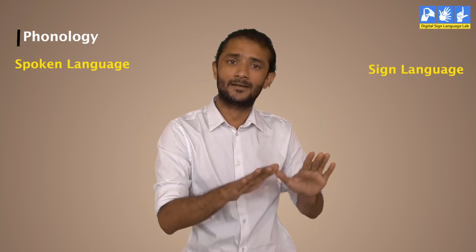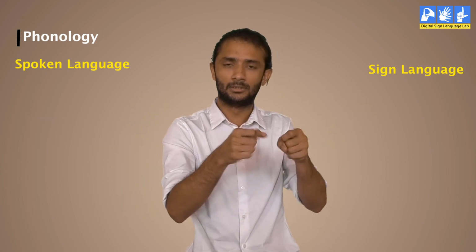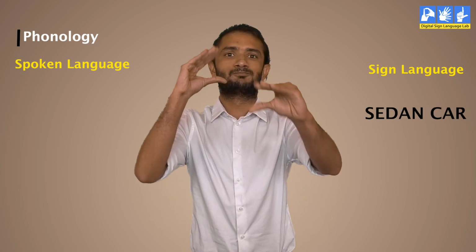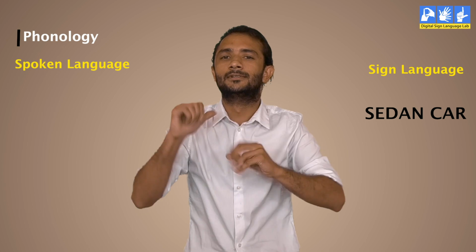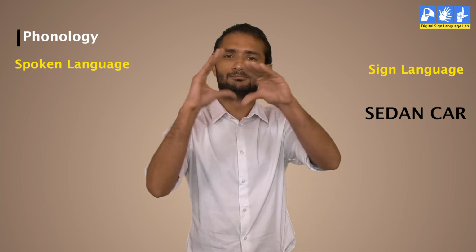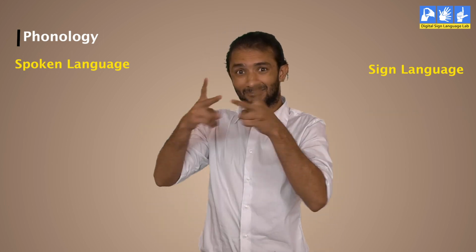Also, in sign languages, the sign for car is a free morpheme, but adding its feature is a bound morpheme. In both languages, spoken and sign, adding bound morphemes to free morphemes changes the meaning.